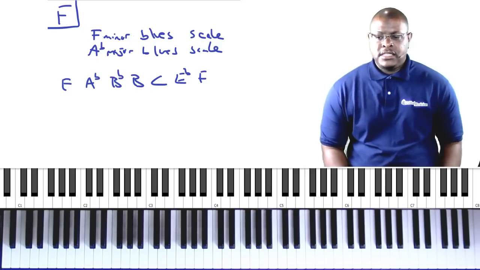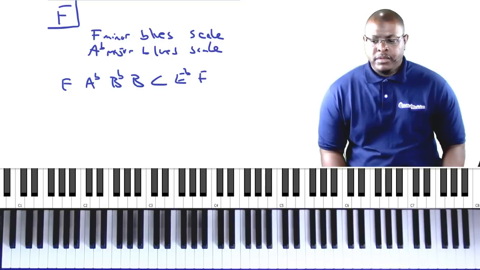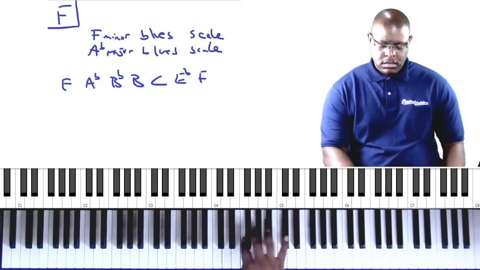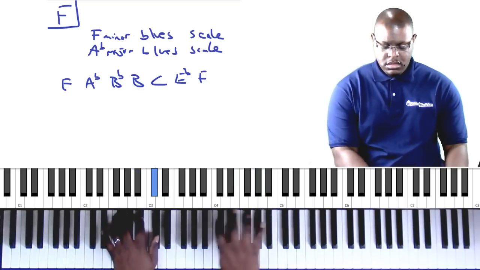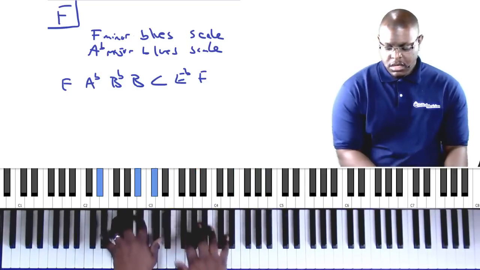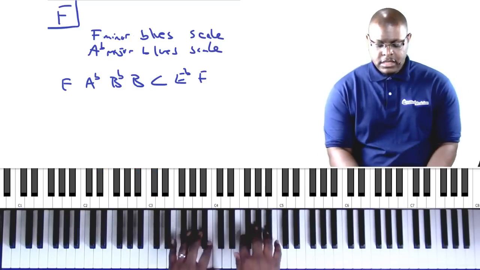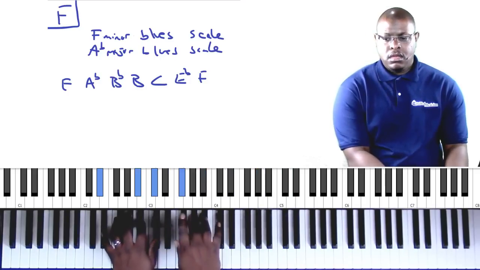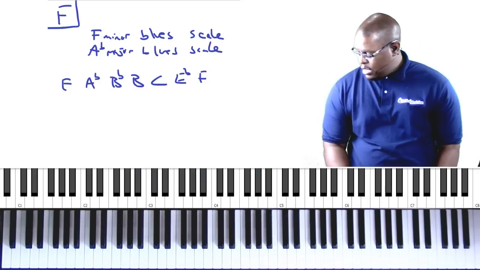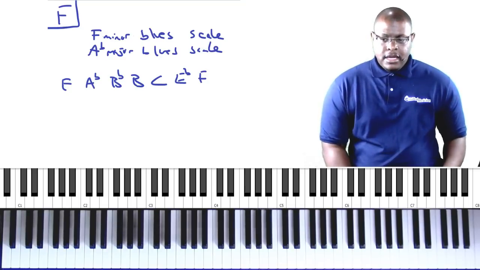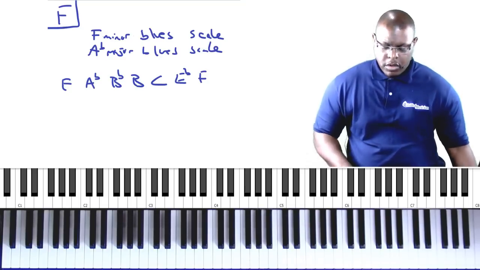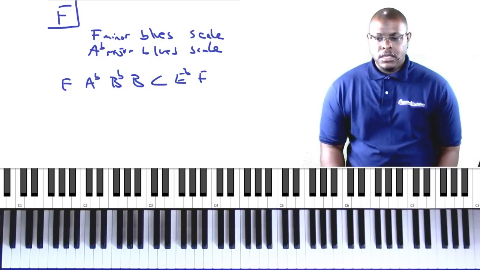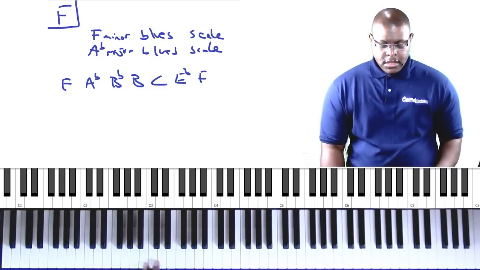Let's see. Devontae says, would the minor blues be different to playing keys that have a lot of black notes, like E flat minor? No. You just gotta work your fingering out in those keys. So yeah, definitely. Not any harder than working out in the white note keys, for sure.